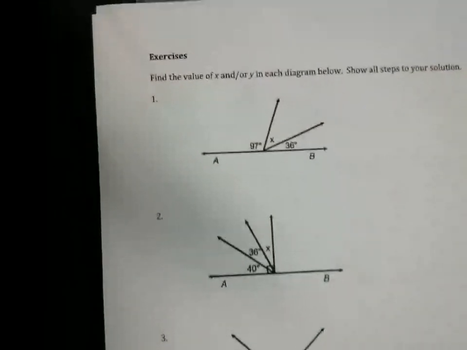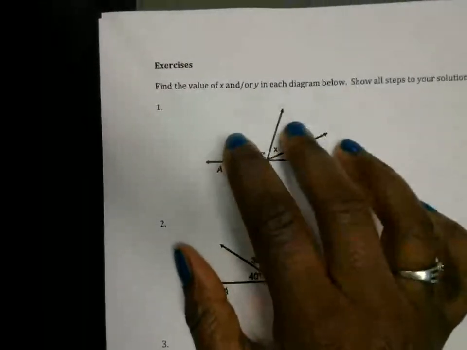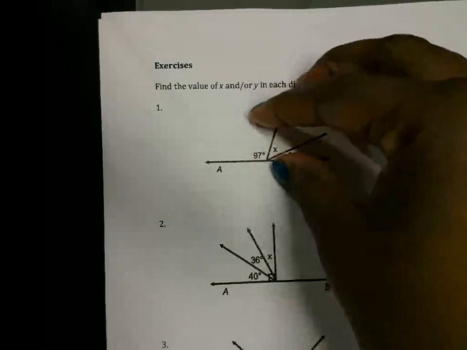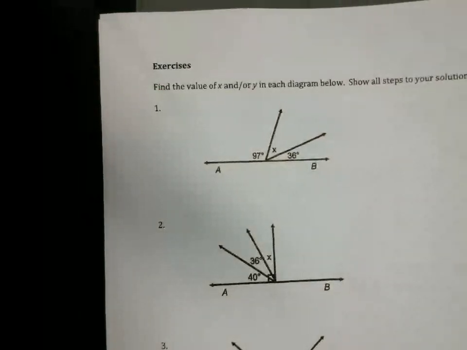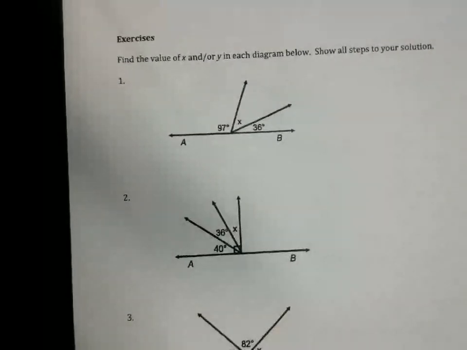All right, I'm going to give you 2 minutes. If you finish this before 2 minutes is up, please go to the next ones. Okay? Let's do number 1, please. 2 minutes. I'm going to walk around if you need help. You finish that, move on to the next one.